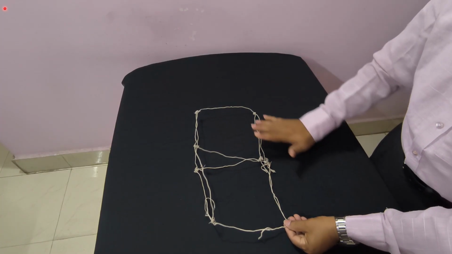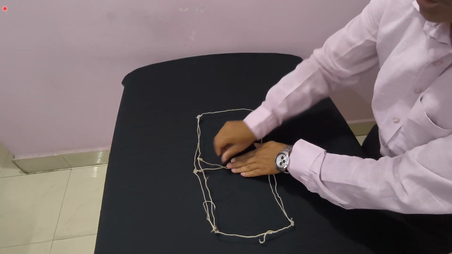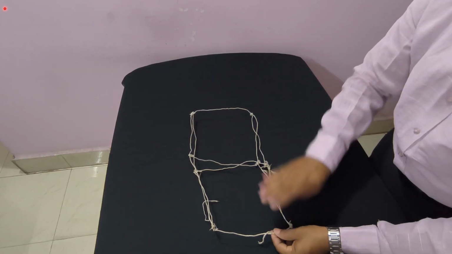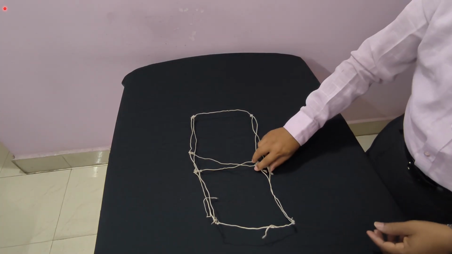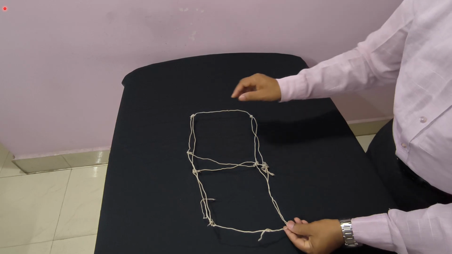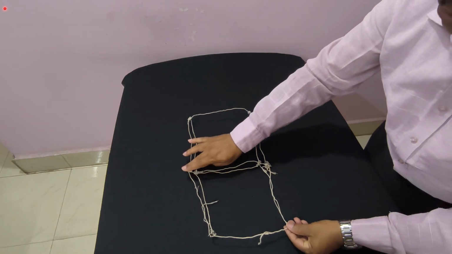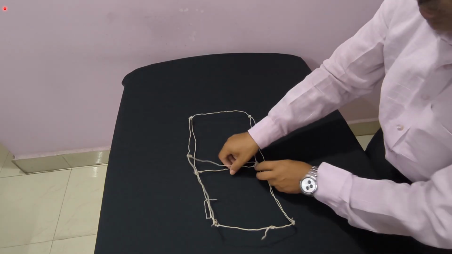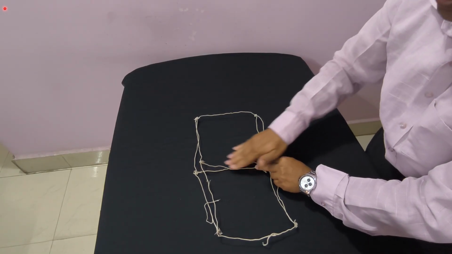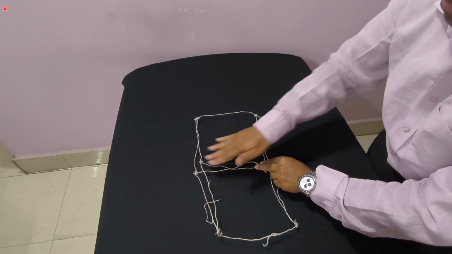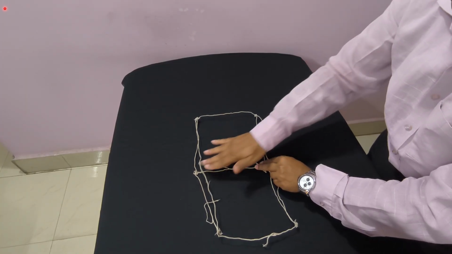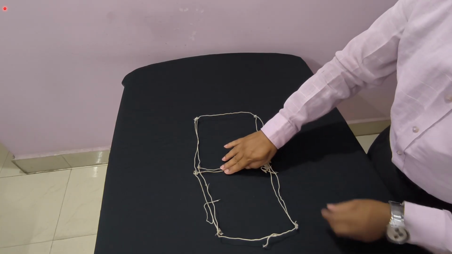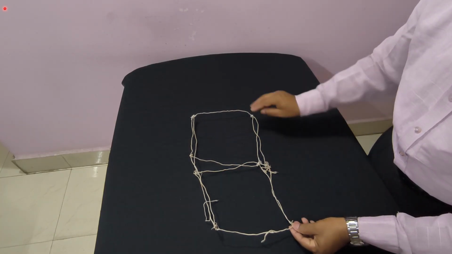This is R by 2, this is R by 2, this is R by 2, this is R by 2, this is R by 2, this is R, this is R. Then the potential of this point and this point are the same, so this R by 2 can be removed without affecting current distribution. This is similar to a balanced Wheatstone bridge. Then we can find the effective resistance between A and B.